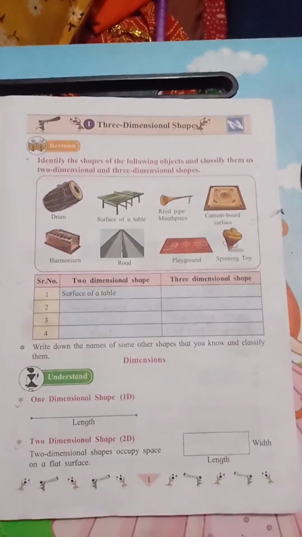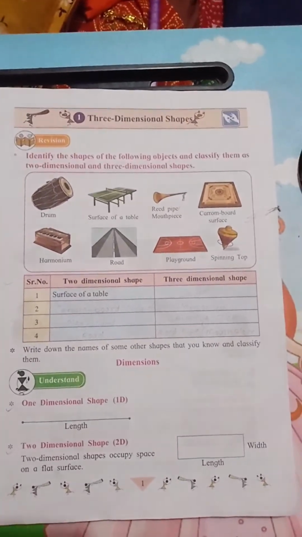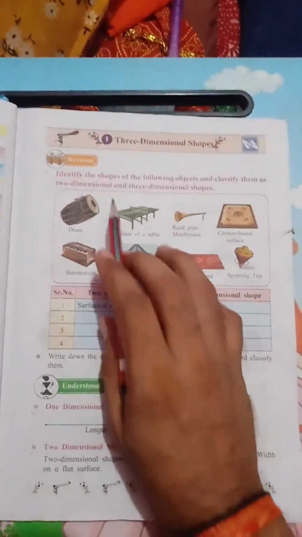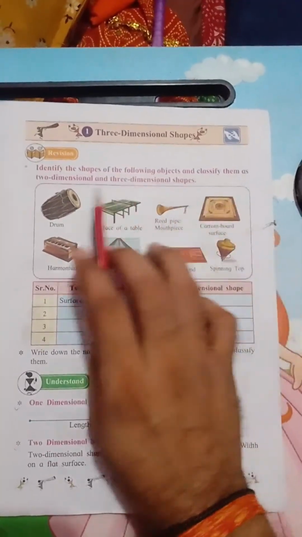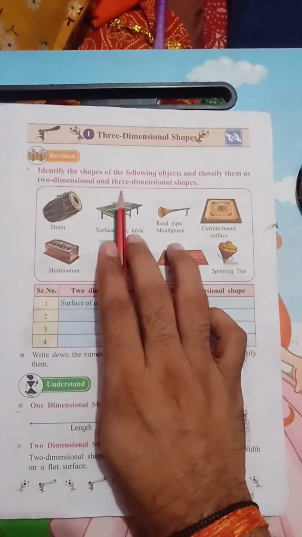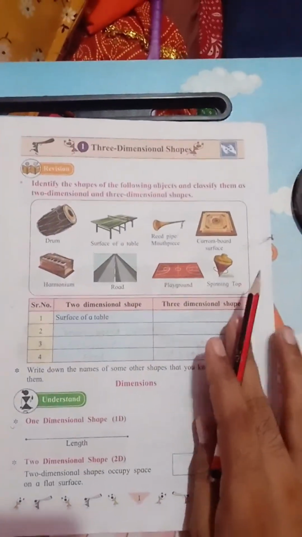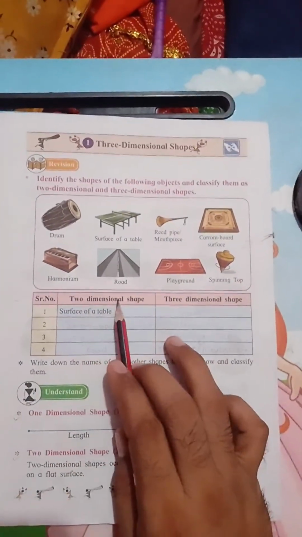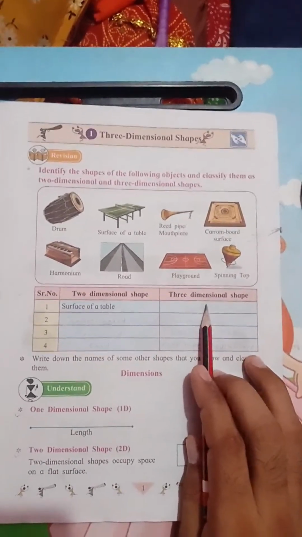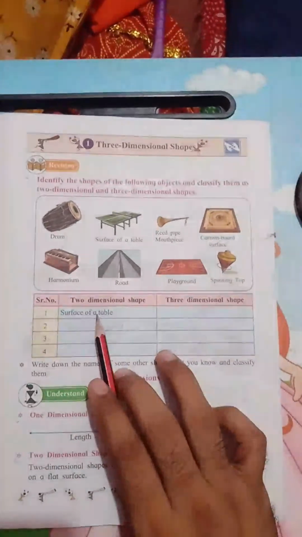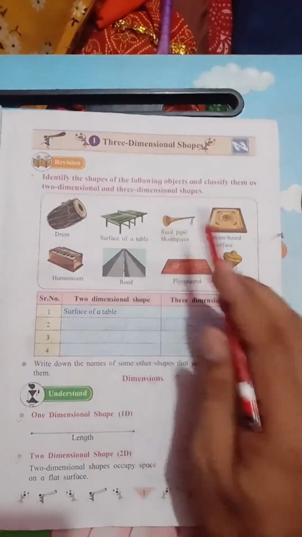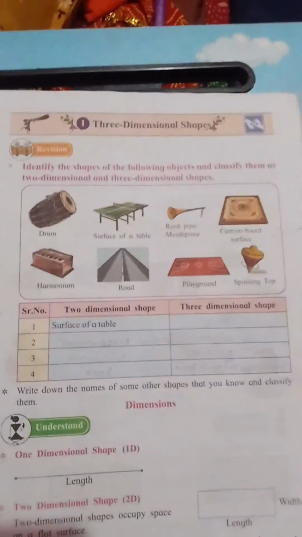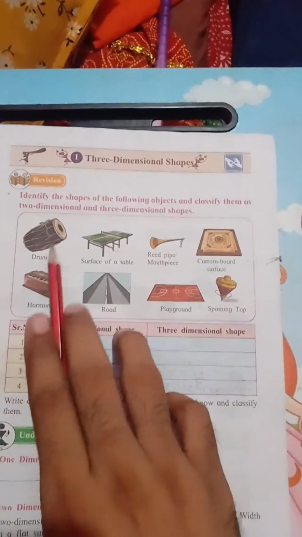The three-dimensional shapes: identify the shapes of the following objects and classify them as two-dimensional and three-dimensional shapes. First of all, two-dimensional shapes and three-dimensional shapes. First is given surface of table. Surface of table is two-dimensional and drum is three-dimensional.